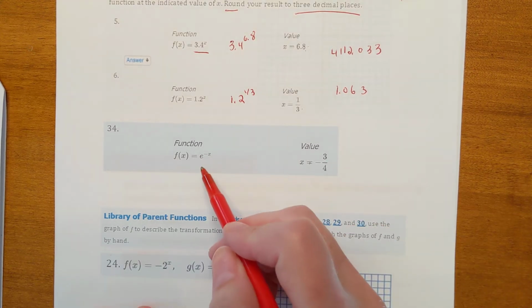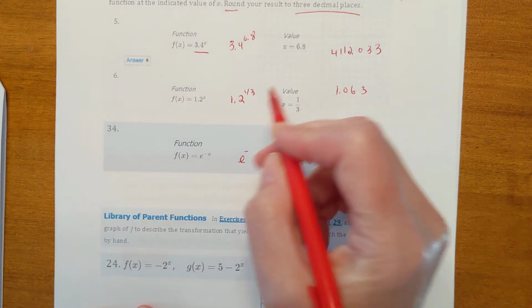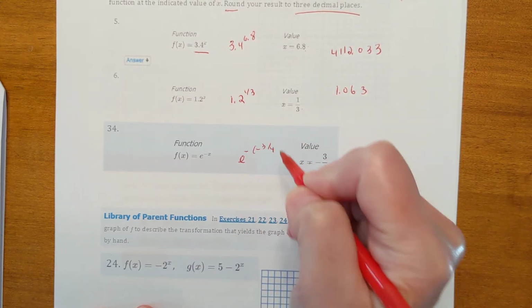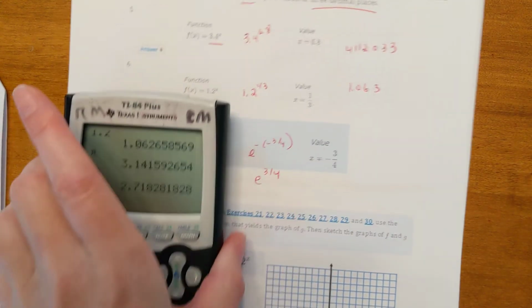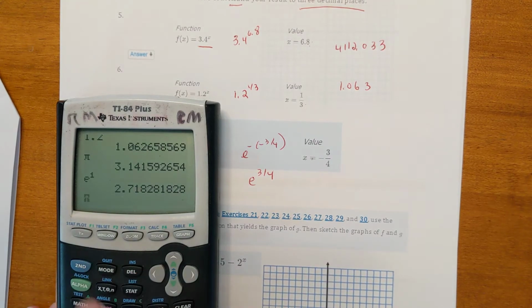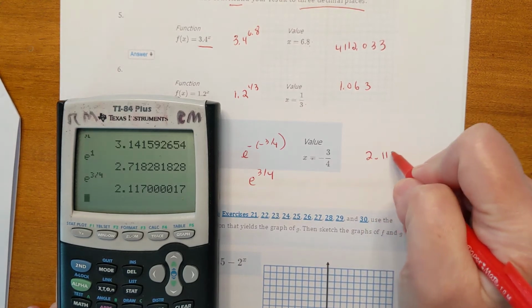All right, next one, e to the negative x. So that's e to the negative 3/4. So that makes e to the positive 3/4. So second function e to the 3 divided by 4. So that makes, to 3 places, 2.117.